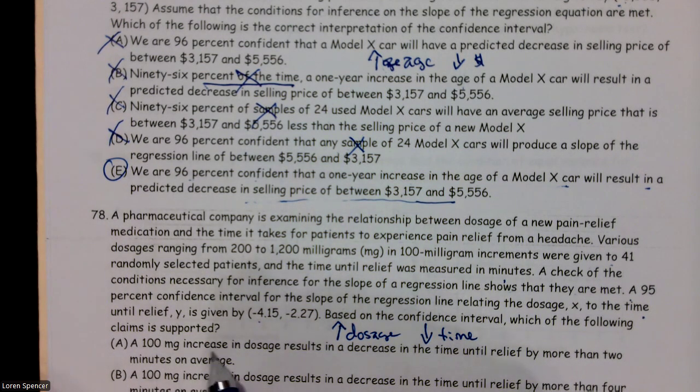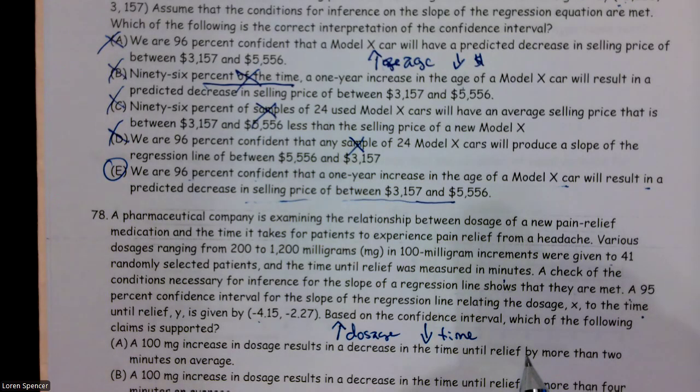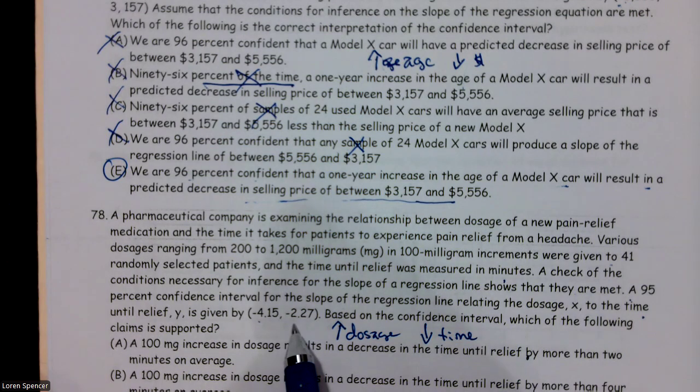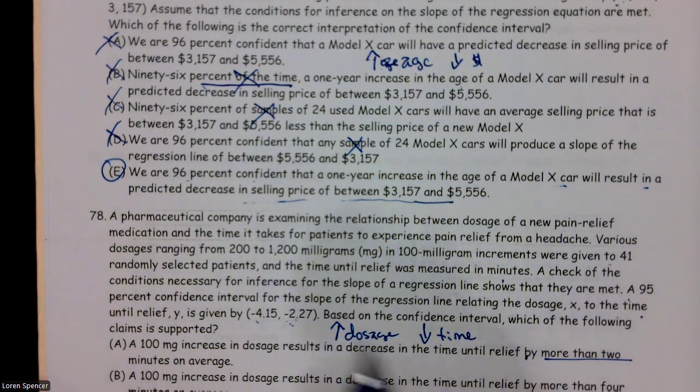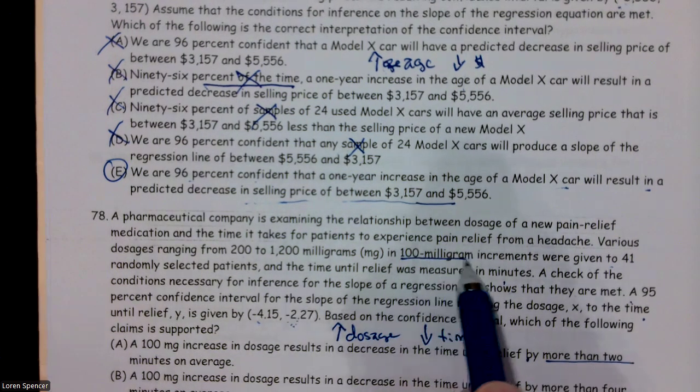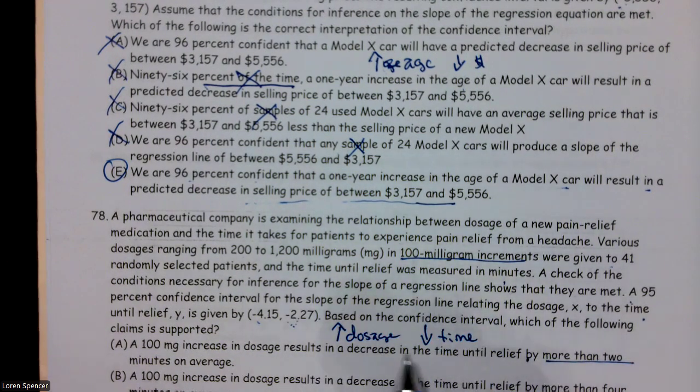A 100 milligram increase in dosage results in a decrease in the time until pain relief by more than 2 minutes on average. You know, that's actually looking pretty good because we know that's 4 minutes, that's 2 minutes. So we know that it's more than 2 minutes because it's 2.27 minutes. So it's like, hey, if we increase it by 100 milligrams, we're expecting a 2.27. And by the way, they said 100 milligram increments. That's where that came from. Results in a 2.27 decrease.